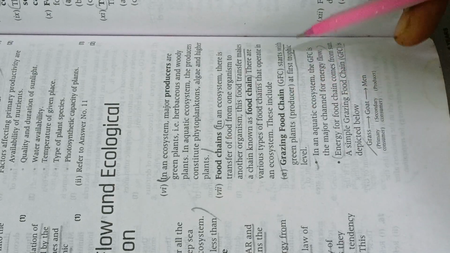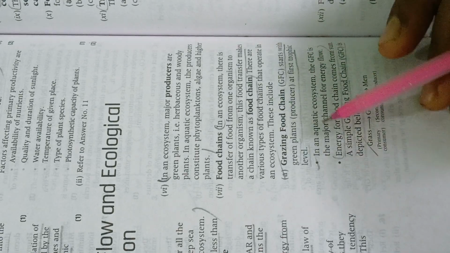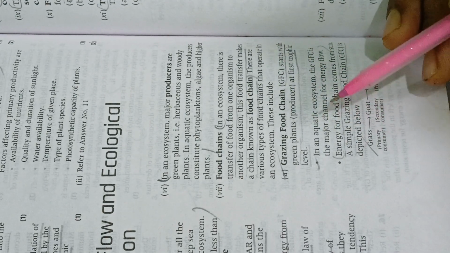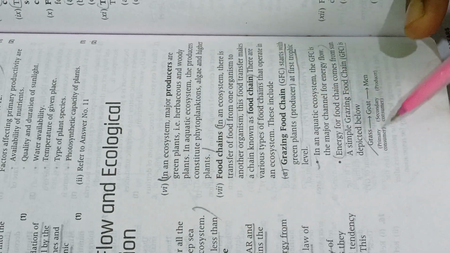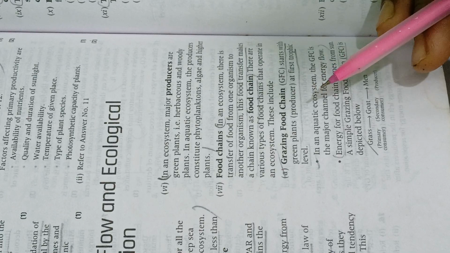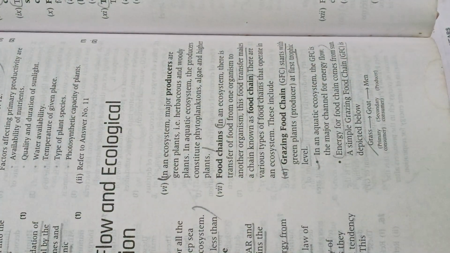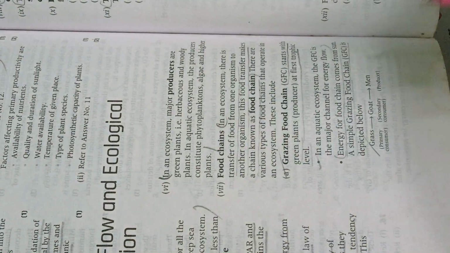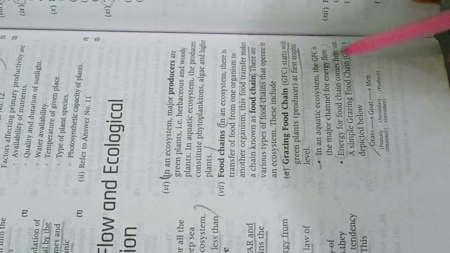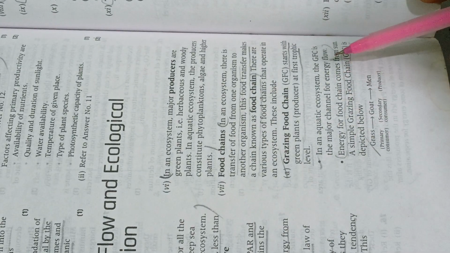What is grazing food chain? It starts from the green plants or producer at the first trophic level. Meaning, the grazing food chain generally happens in grassland and in the terrestrial system. The food chain starting from the producer is known as the grazing food chain. Look, in an aquatic ecosystem, the grazing food chain is the major channel for energy flow.